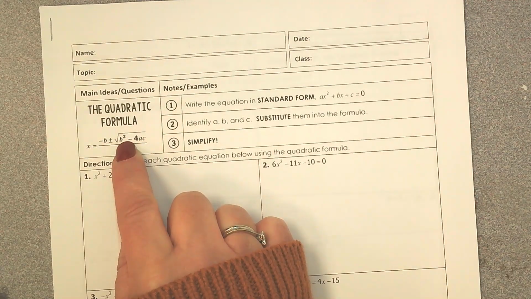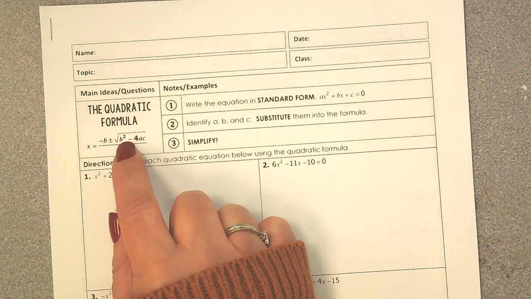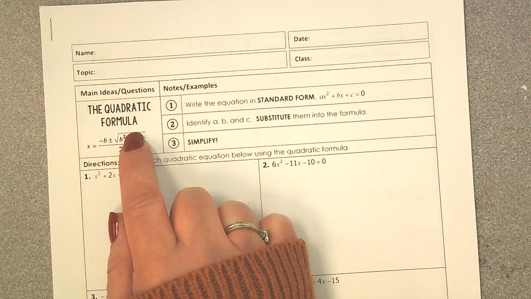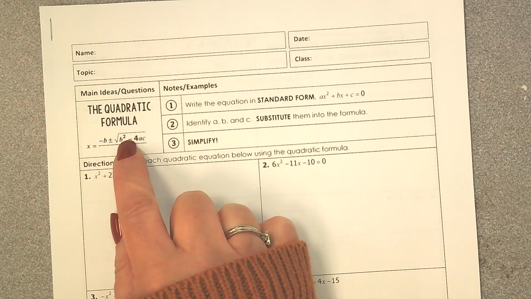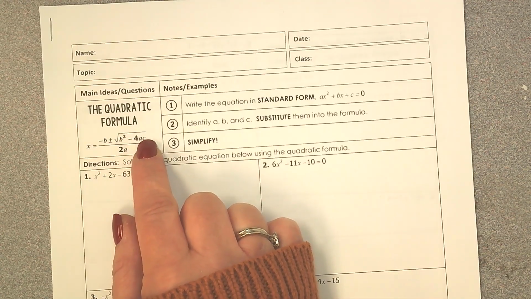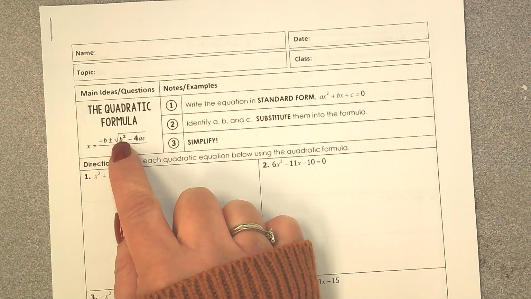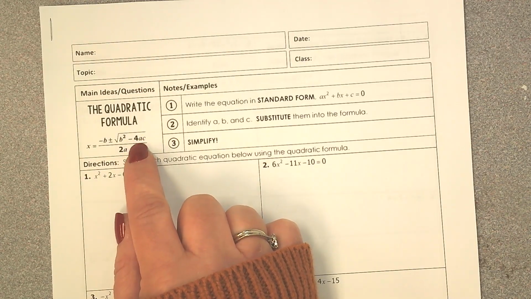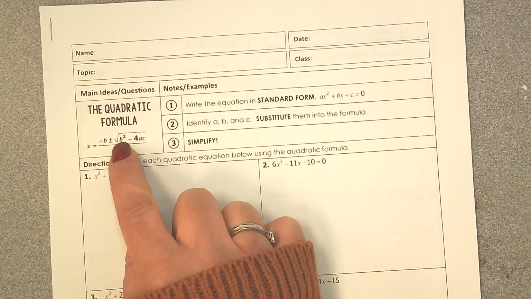This b squared right here should always be positive. It does not matter what you put in place of b. If you square it, it's always going to give you a positive answer. So it's a positive number minus 4 times a times c. You have to multiply this before you can subtract it from b squared. Remember your order of operations.